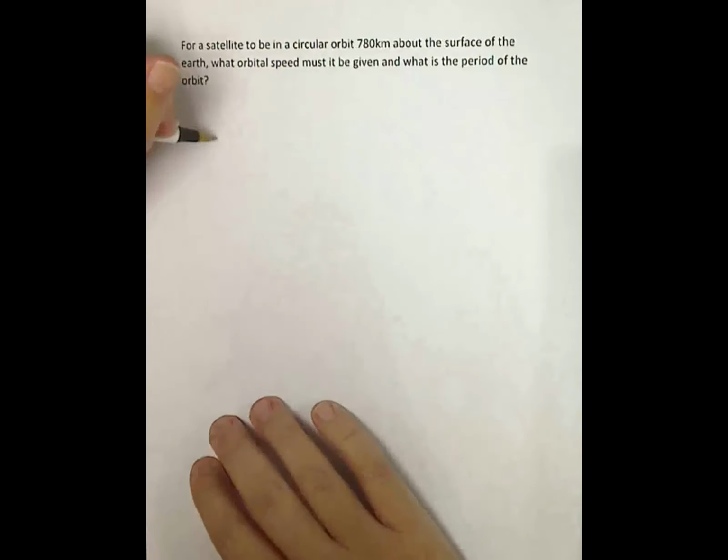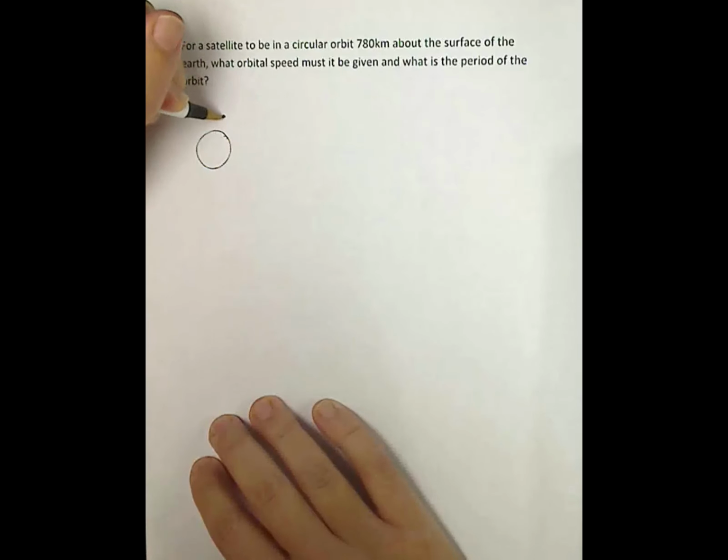Okay, last problem. For a satellite to be in a circular orbit 780 kilometers above the surface of the Earth, what orbital speed must it be given, and what's the period of the orbit? Okay, so let's draw a picture of what we have. So we've got the Earth, and we've got our satellite, which is going around in a circle. We're told that our satellite is 780 kilometers above the surface of the Earth.